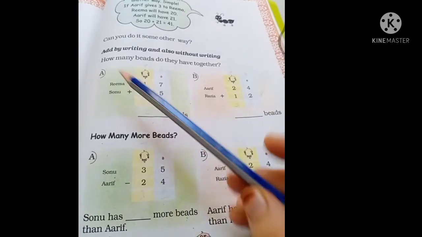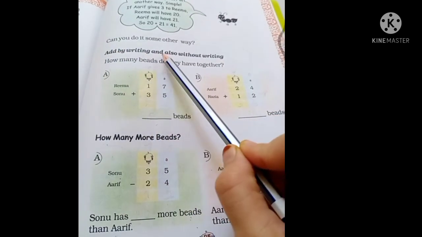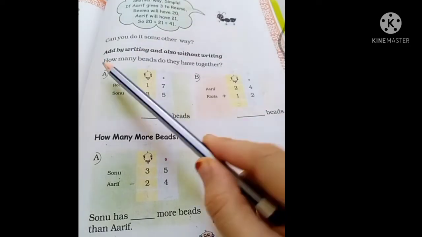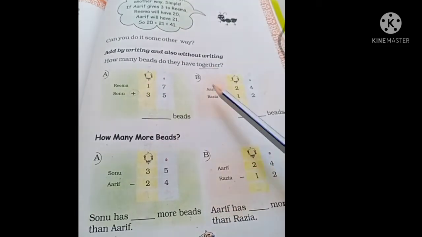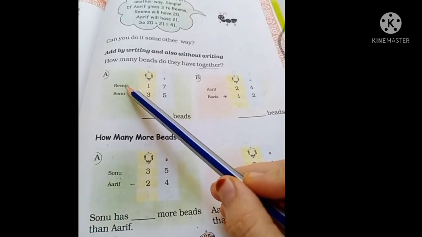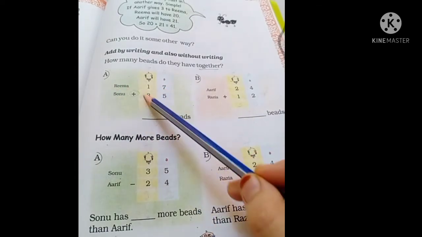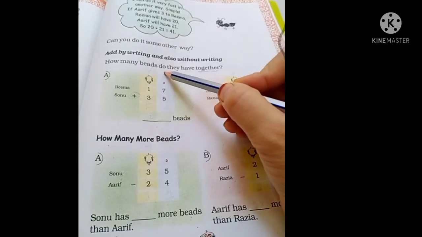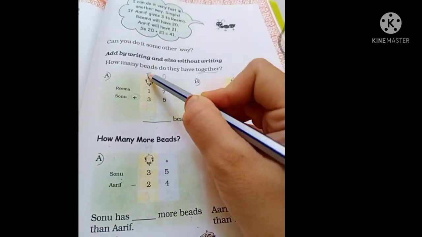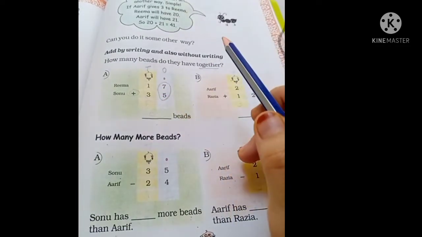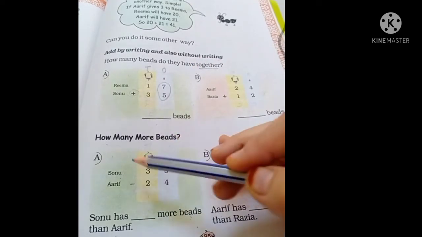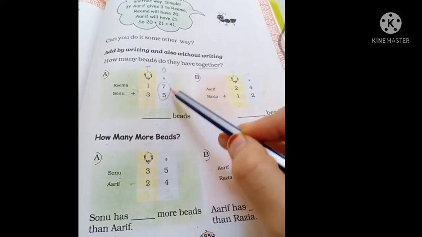Now students, on page number 95, now add by writing and also without writing. Okay, so how many beads do they have together? Means if you want to find that out, we have to do the addition. Right? First we have to find out how many beads Rima and Sonu have together. Right? So first of all I am mentioning the place here, ones place and the tens place. We start addition from the ones place. Remember students, whenever you are doing addition or subtraction, you always have to start from the ones place.